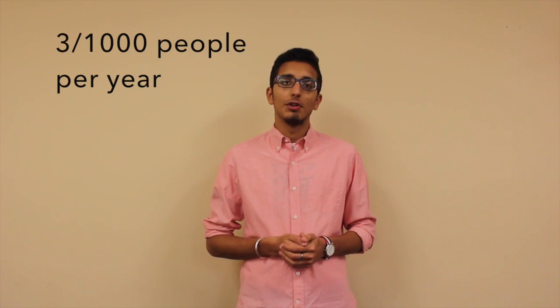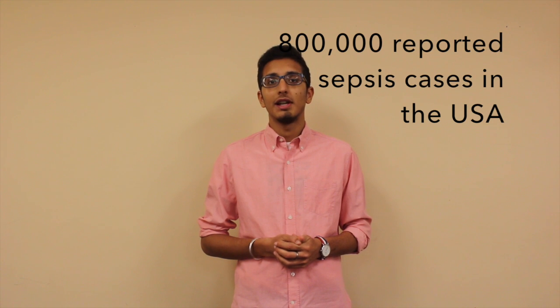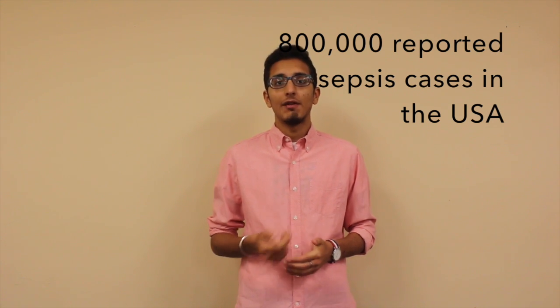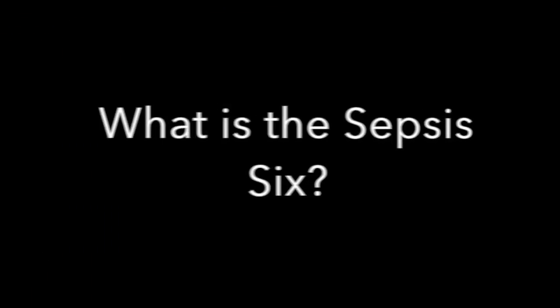certain genetic factors. In terms of the epidemiological spread, sepsis ranks in the top 10 causes of deaths in the world. The condition affects approximately 3 in every 1,000 people in the population per year, and there are about 800,000 reported cases of the infection every year in the United States.